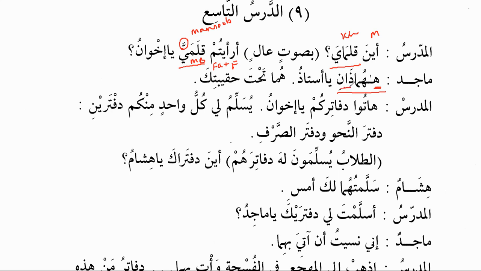Dhani means this is used for the dual, and this is being used for the two pens, and it also tells us that it is somewhere a little far away from where you are showing. So dhani means dhaka or dhalika, it's all the same, showing you, and this is the dual ismal ishara. So these are all coming together.